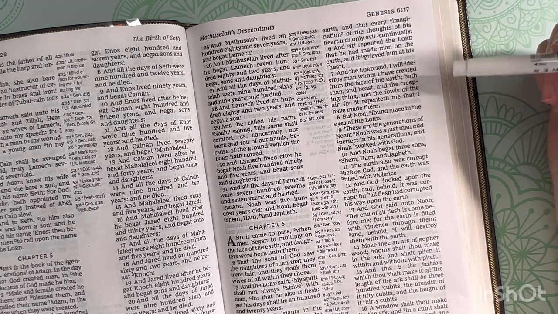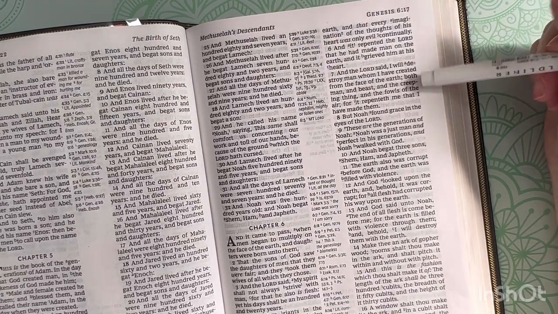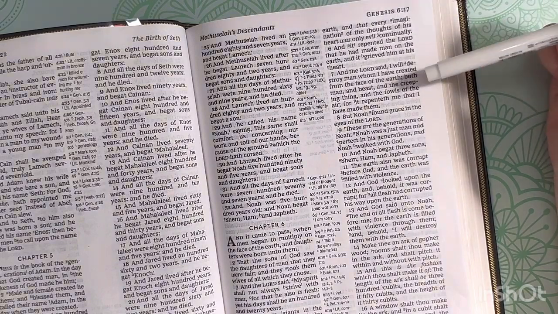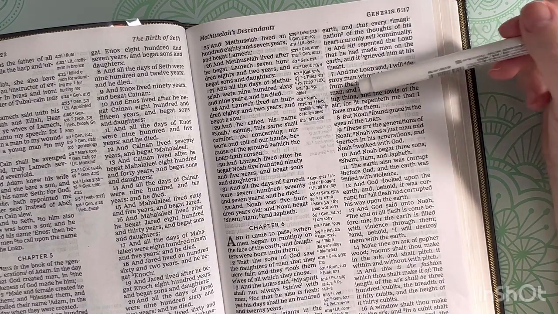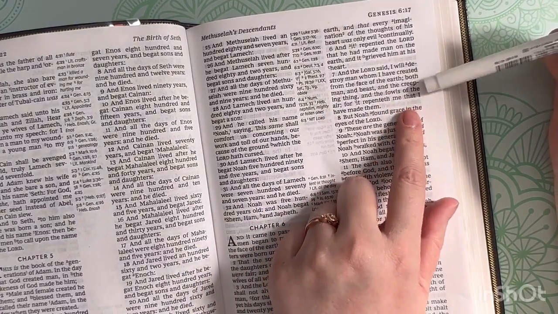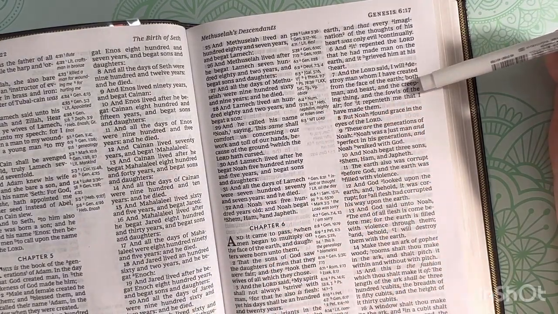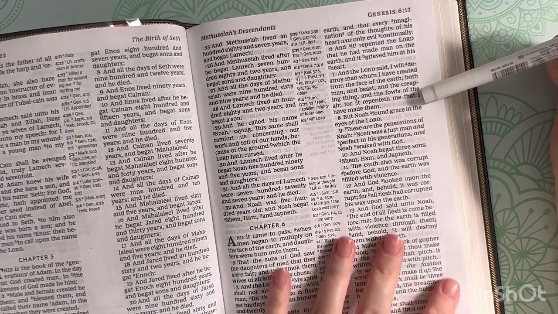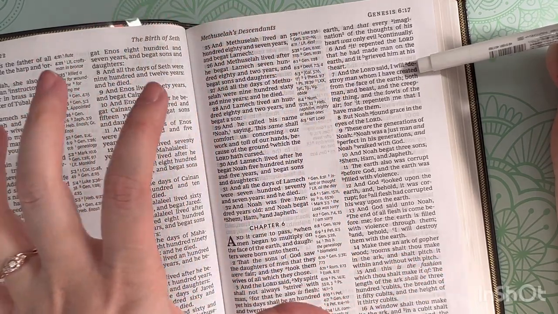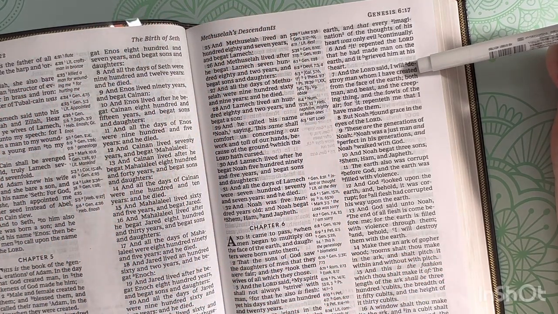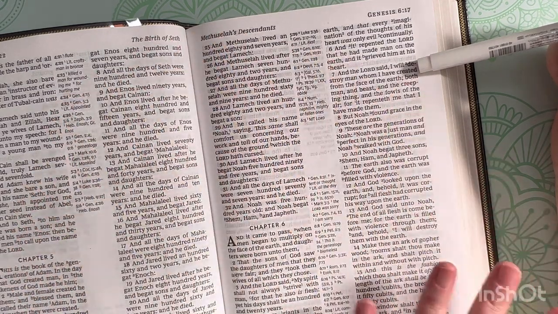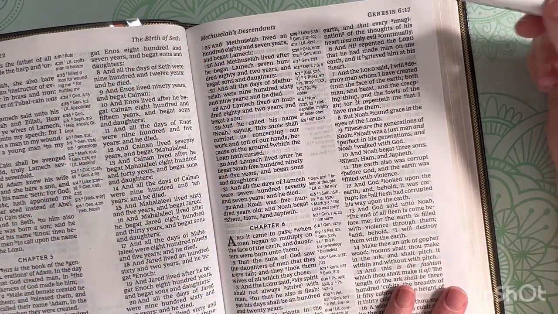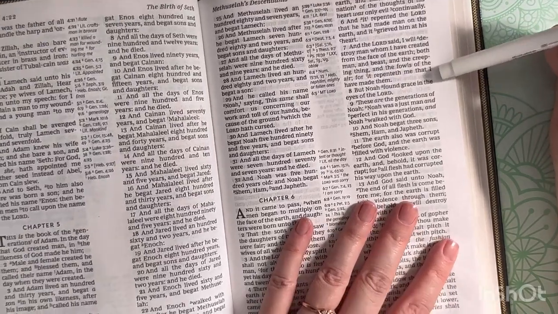And the Lord said, I will destroy man whom I have created from the face of the earth, both man and beast. So he's talking about the animals, and the creeping thing, and the fowls of the air, for it repented me that I have made them. Remember, God always has a plan for when we mess up. So he's like, I'm going to have a plan. We're going to change things. But Noah found grace in the eyes of the Lord.